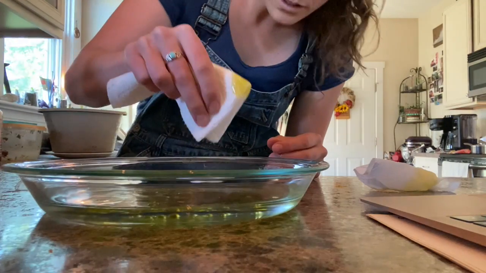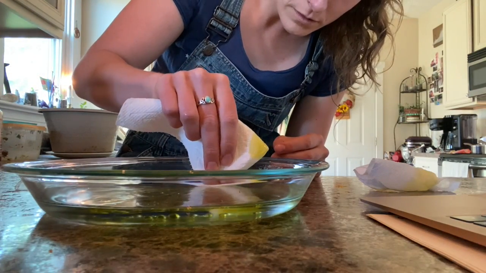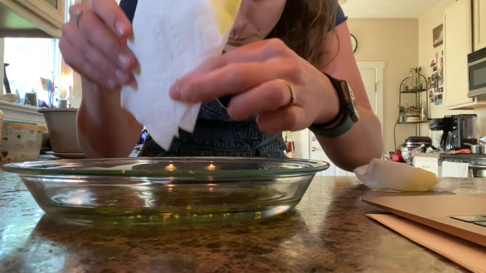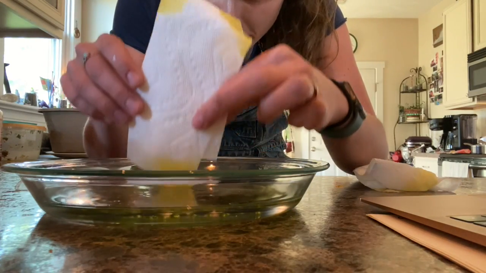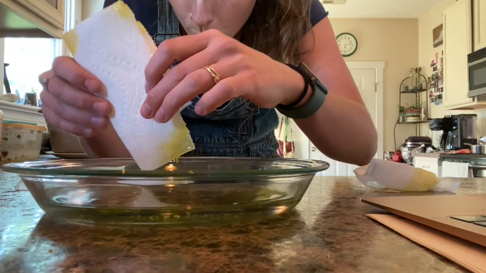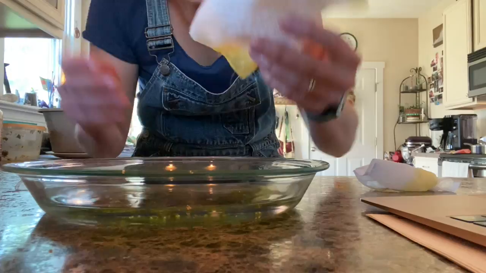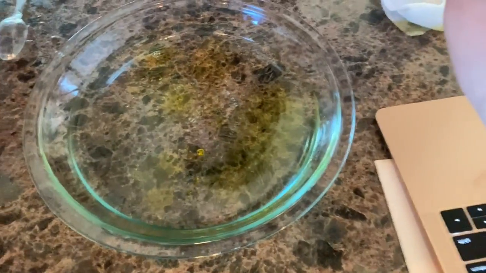Well, that one's working. But it seems like you have to just dip in the fresh end, otherwise it's just gonna pick up water. All right, let's take a look and see if you guys can see the difference here. It's a lot better actually.